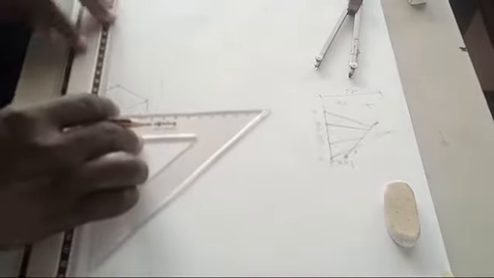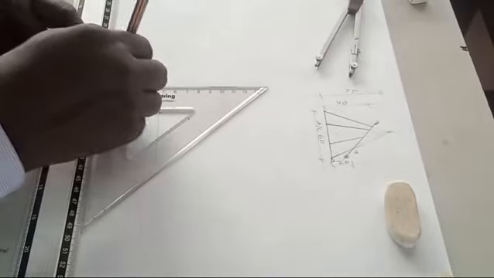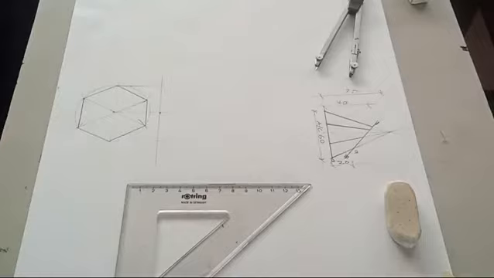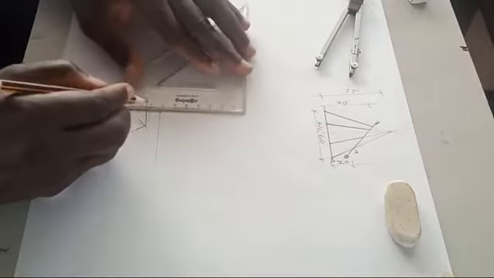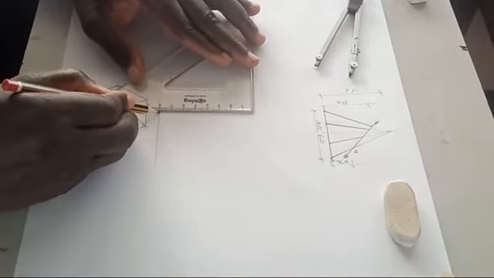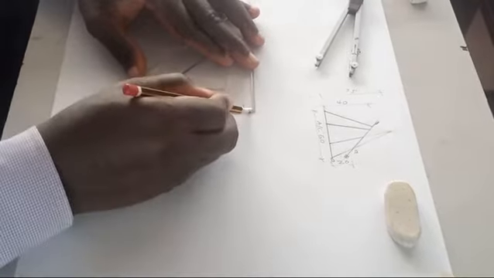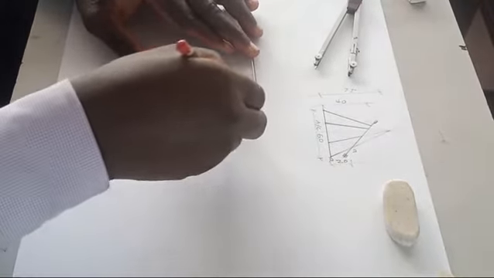So you can also take this one there. So let us measure our 75. This is 75 here. It will definitely enter into our question.